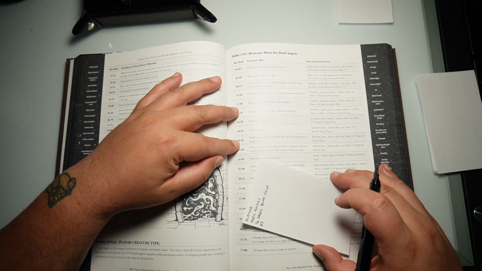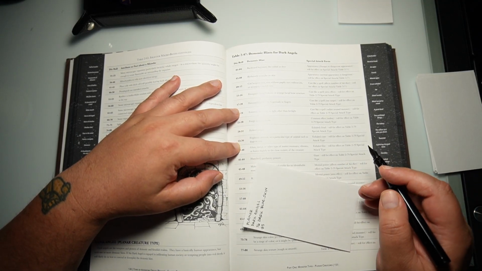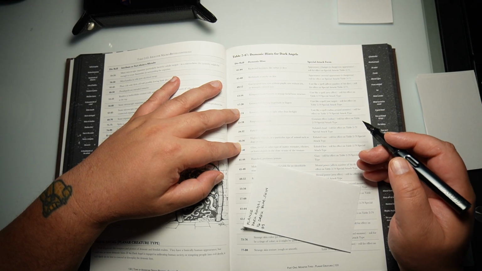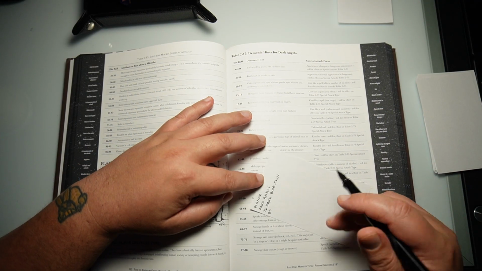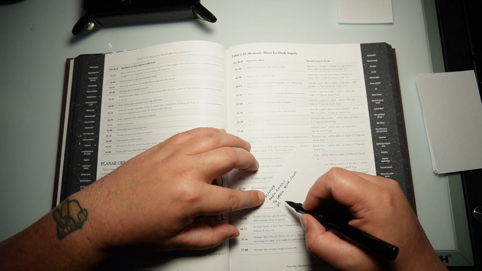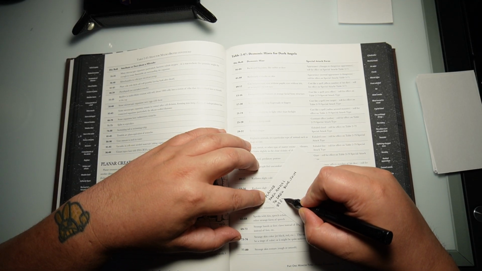And then 33, oop, special attack form is Exhaled Cloud. Oops.